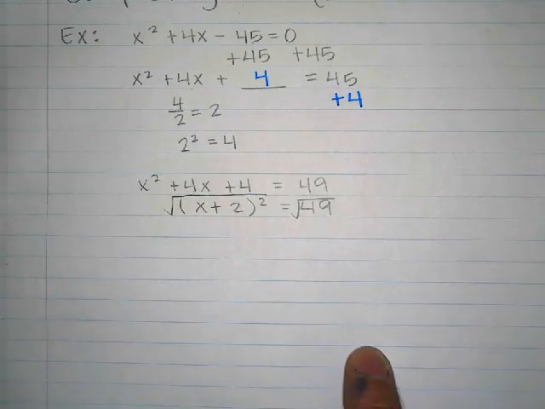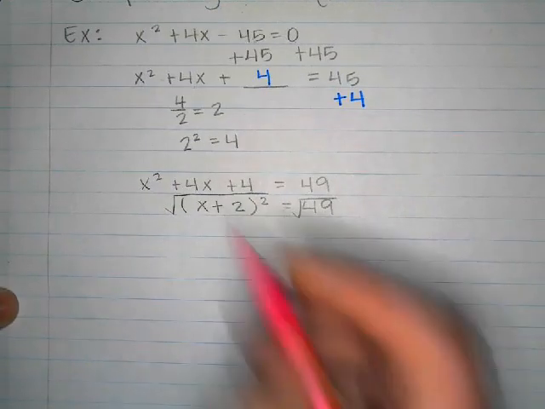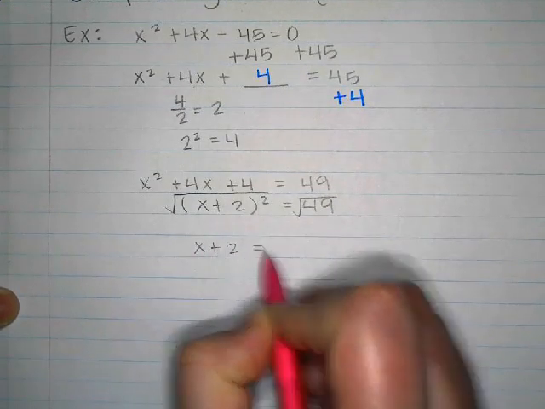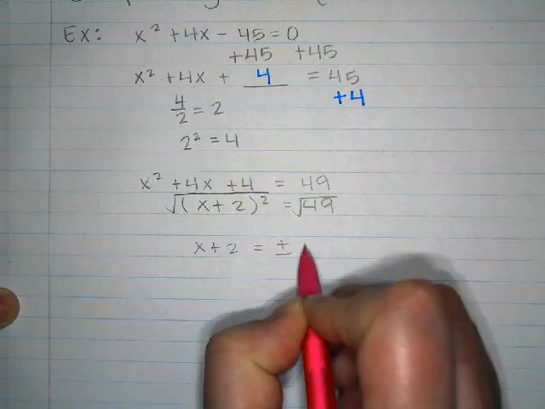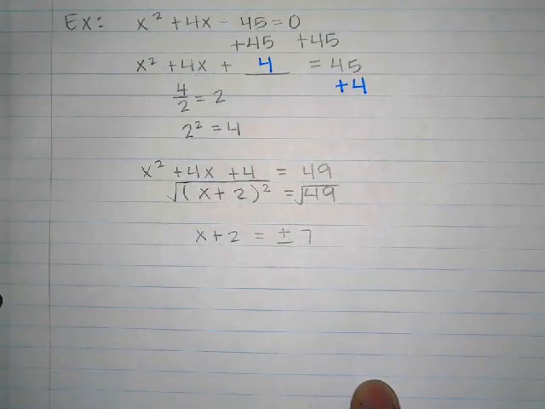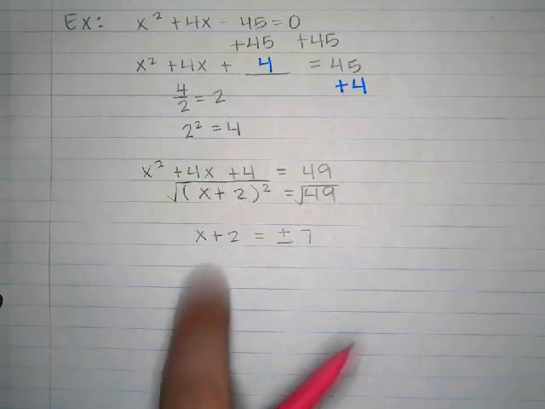Because 7 squared is 49, but -7 squared is also 49. You get 2 answers. So now we have x plus 2 equals +7, but it also equals -7. Okay. And then what else should we do to get x alone?